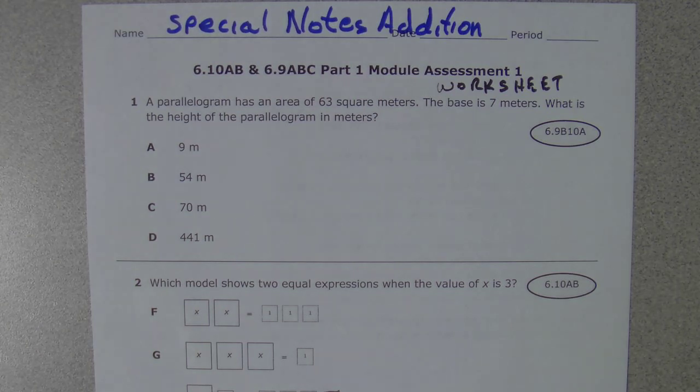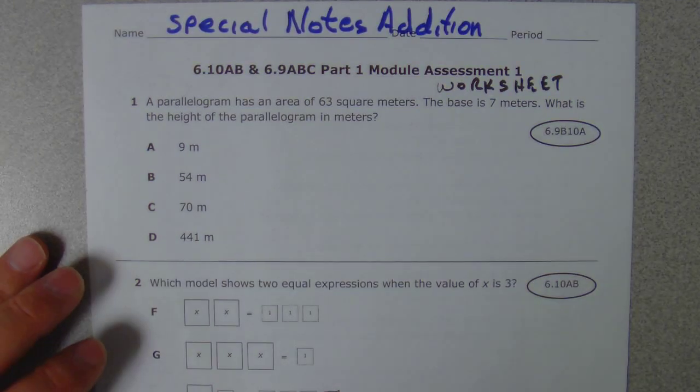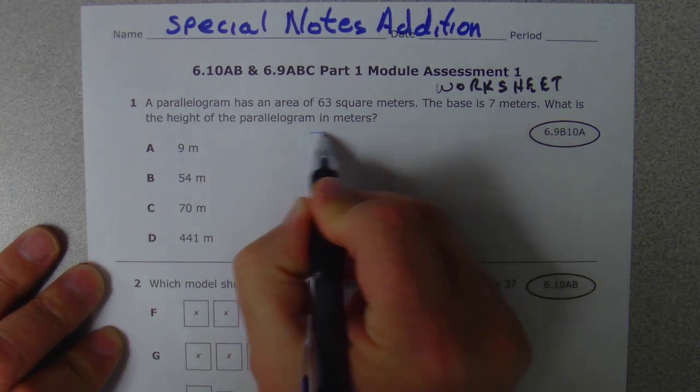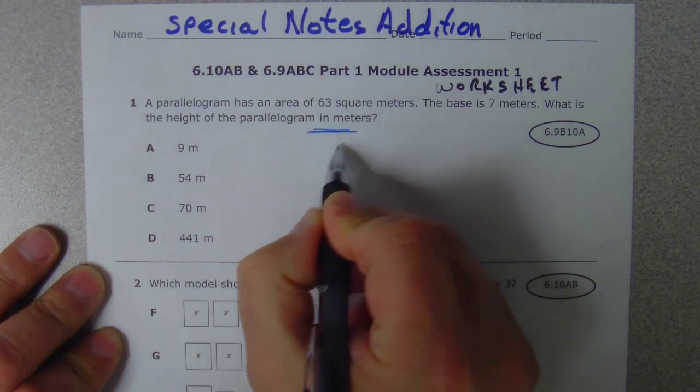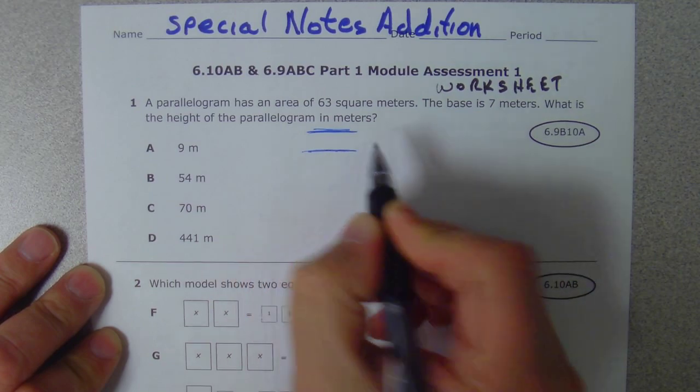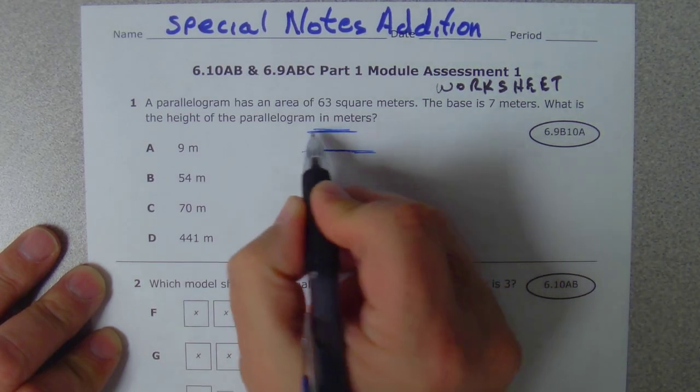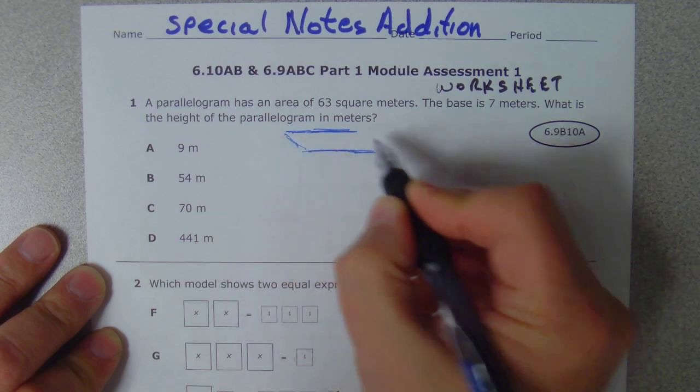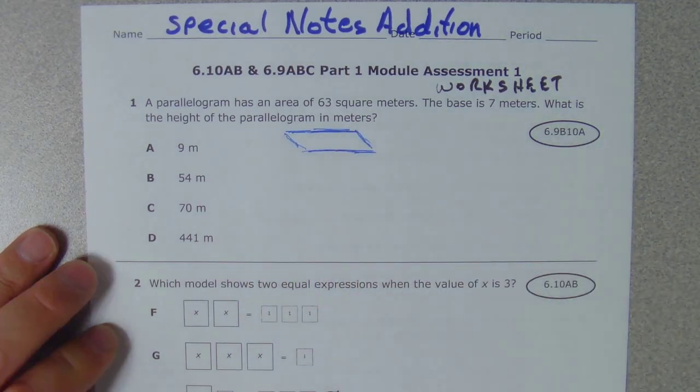Okay, this is a special notes edition because I wanted to make sure everybody understood these 6.10 and 6.9 TEKS. So first off, parallelogram just means that it has two sides that are parallel. And it could look like this. No big deal. Okay?